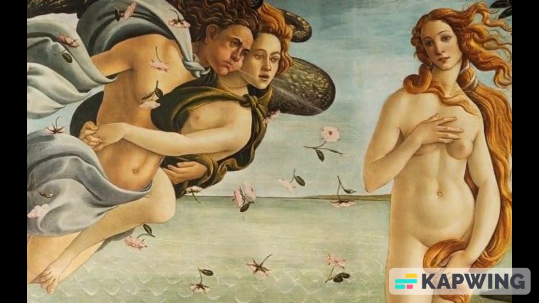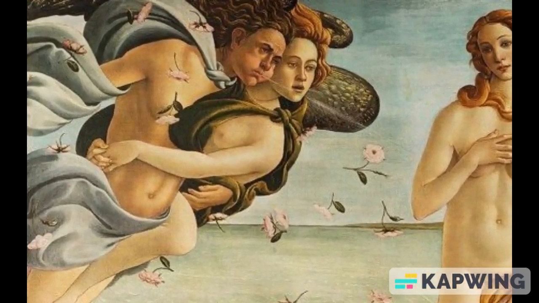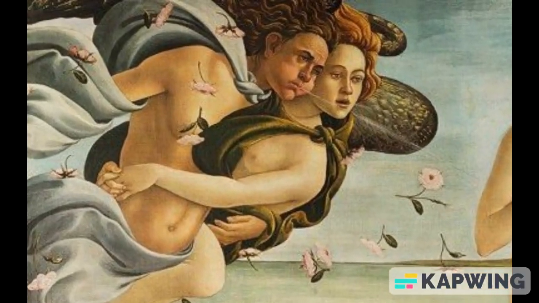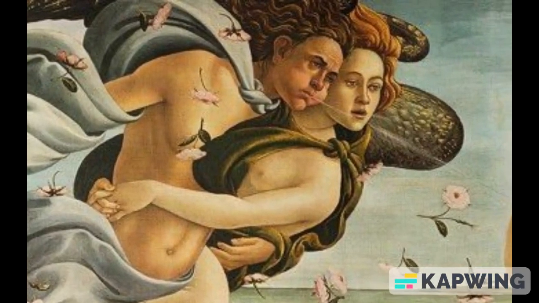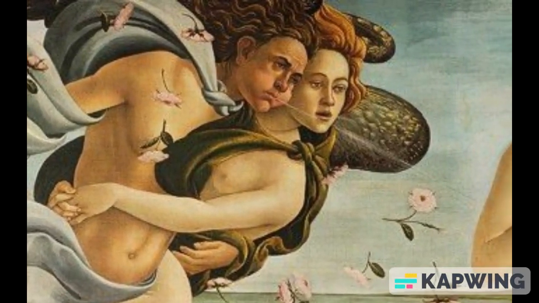Furthermore, Botticelli never fully practiced any form of naturalism or perspective. He rarely gave weight and volume to his figures, and he never painted landscape backgrounds with great detail or realism.